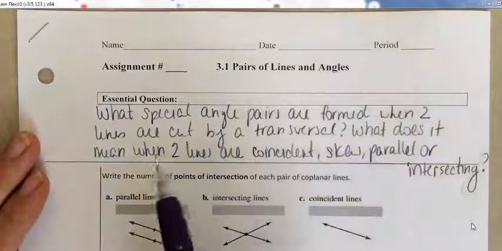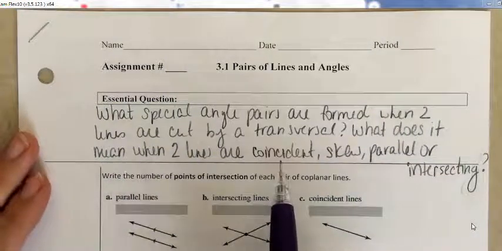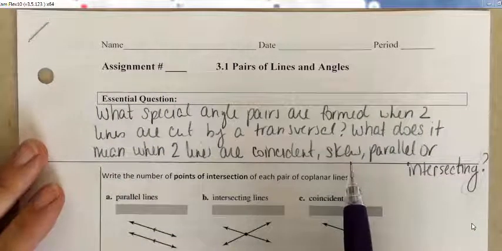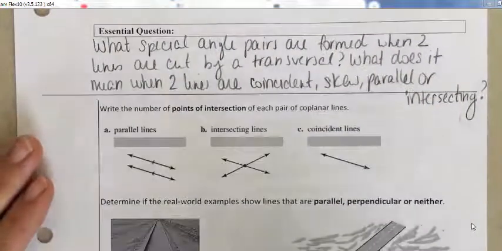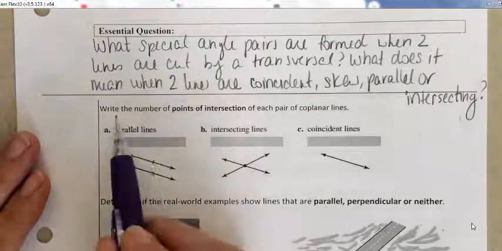And then, what does it mean when two lines are coincident? That's probably a new word for you. Skew, another new word. Parallel or intersecting. Those two should not be new. All right, so let's start with this first little question.